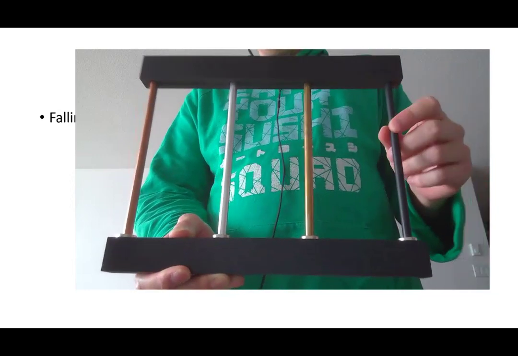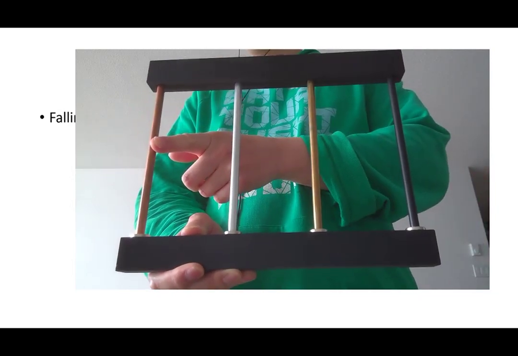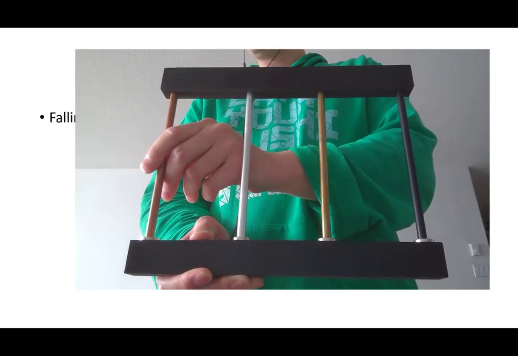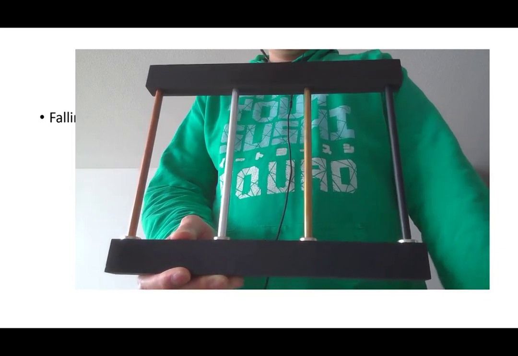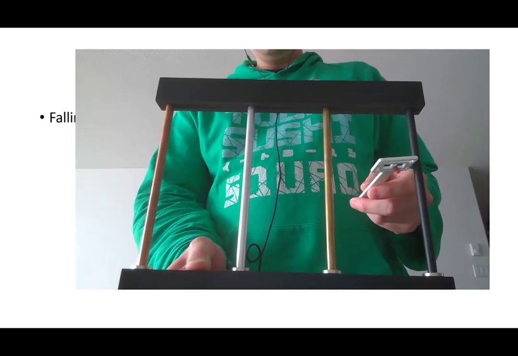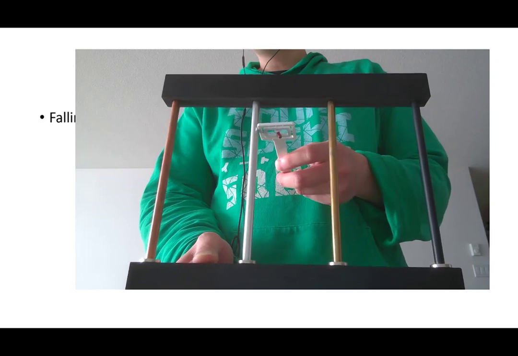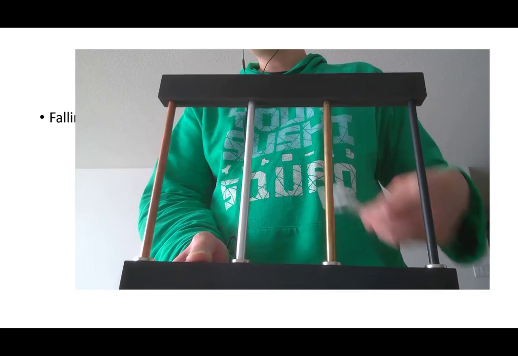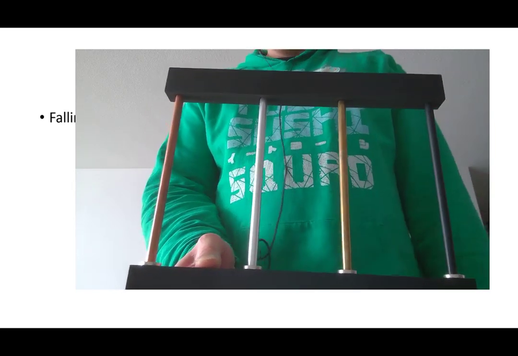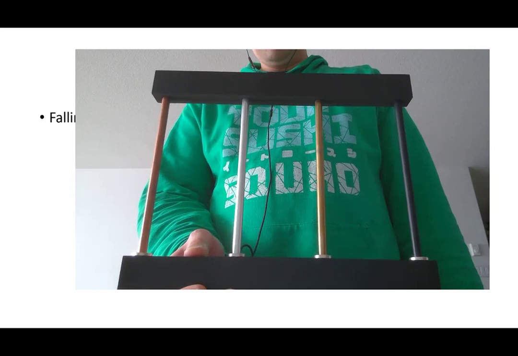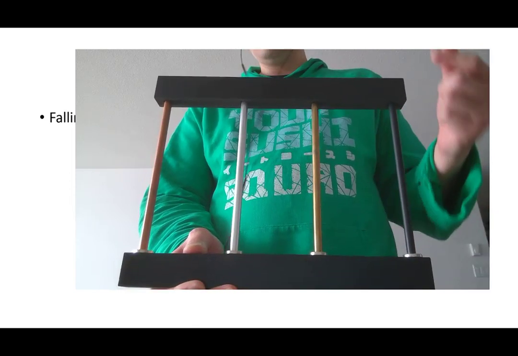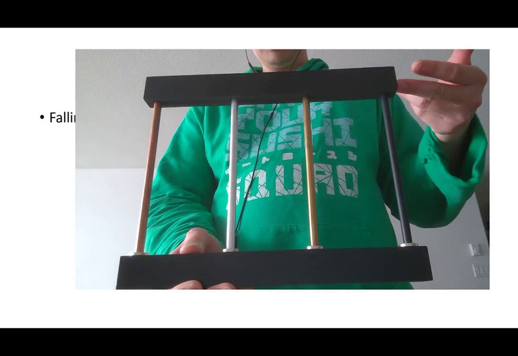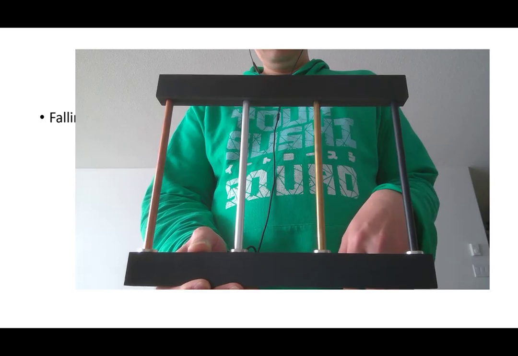What is different, though, is these rods have different materials. This is plastic, this is brass, this is aluminum, and this is copper. Now, note that none of these materials are magnetic. They're not magnets. So, what do you think is going to happen when I flip this thing around so that they all fall? These have the same mass, they're going the same distance. What do you think is going to happen?